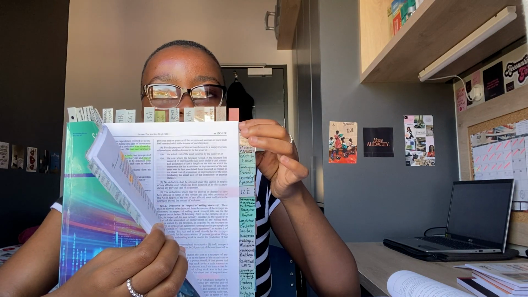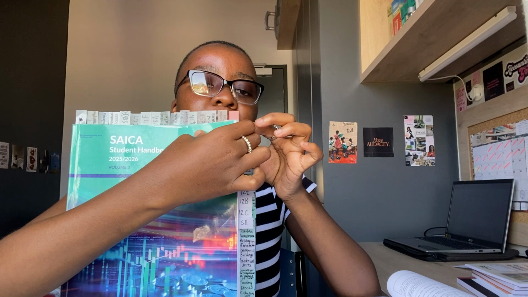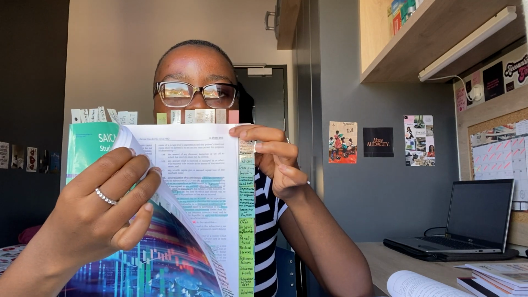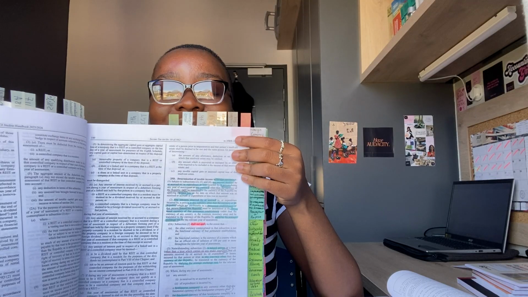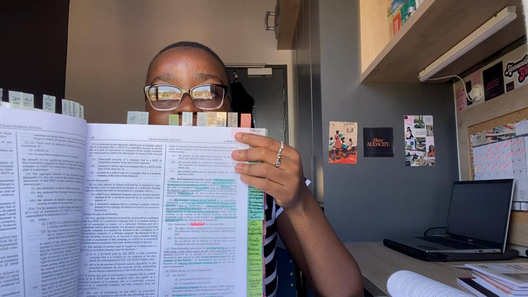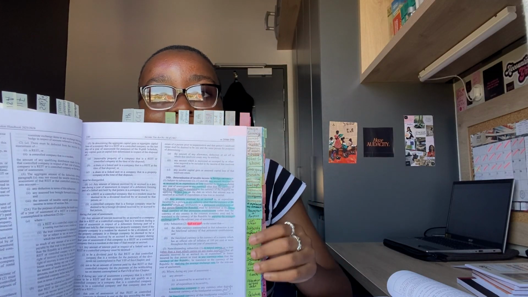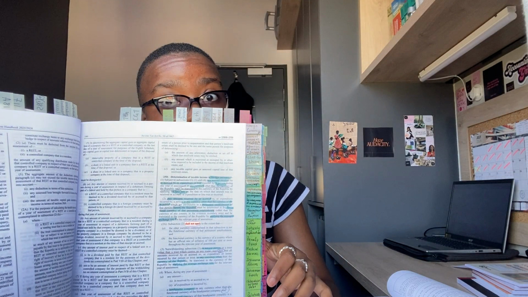You should not have anything on there. If I open this one for variable consideration, it's blank. You're not allowed to write anything on the inside of that flag. You write everything on the outside. Does that make sense? Yes, cool.